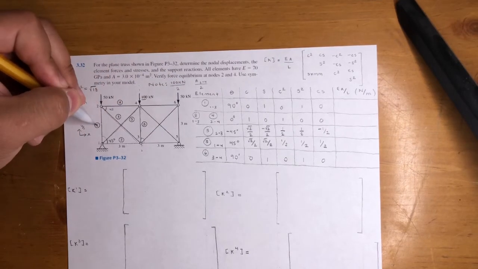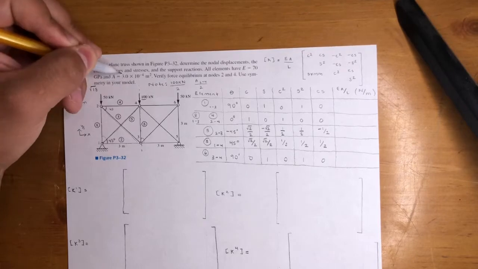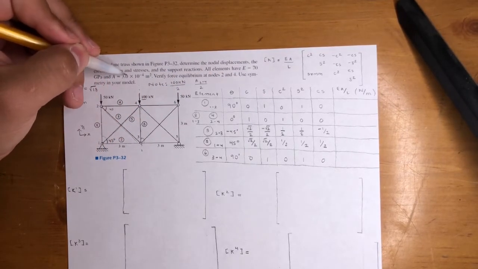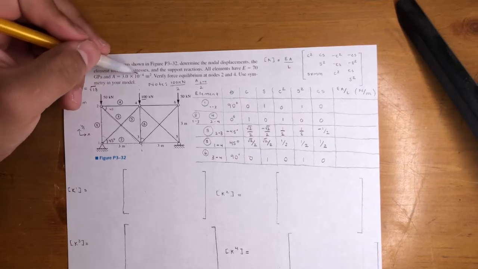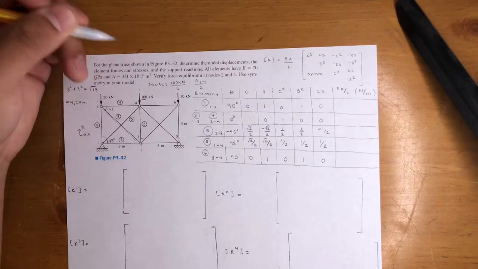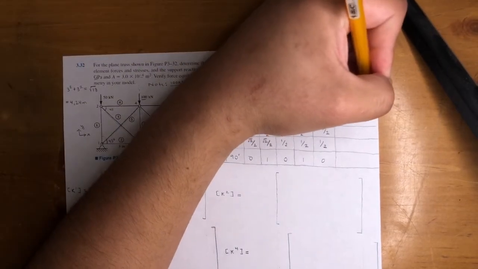So do EA over L for the first element. They all share the same E and the A, except this one. Remember, it got cut in half. We mentioned over here, but just keep that in mind. First element, EA over L, the length is 3, E is 70, A is 3 right here, so it's 70 times 3 over 3, that's 70, times 10 to the 5th, right? This is G, 10 to the 9, negative 4, they're all going to be 10 to the 5th.